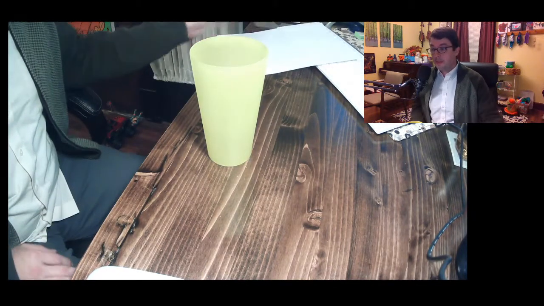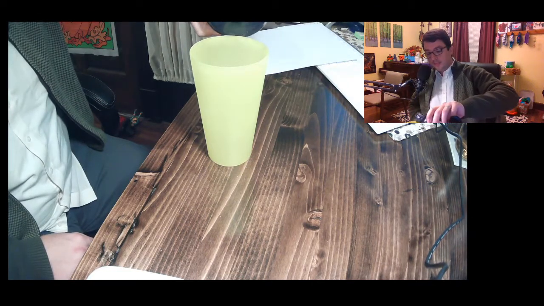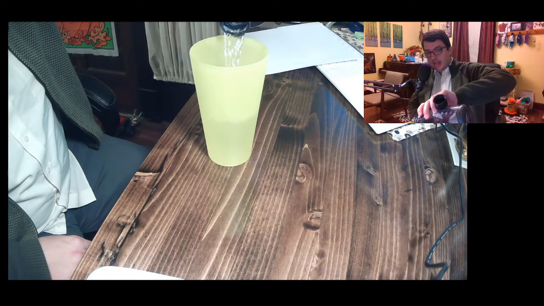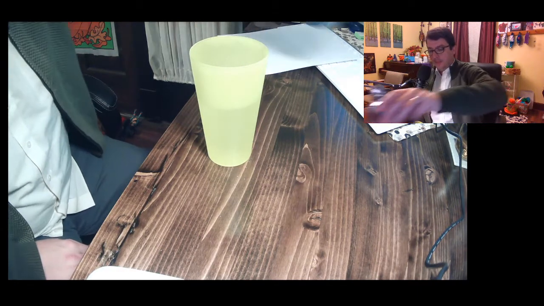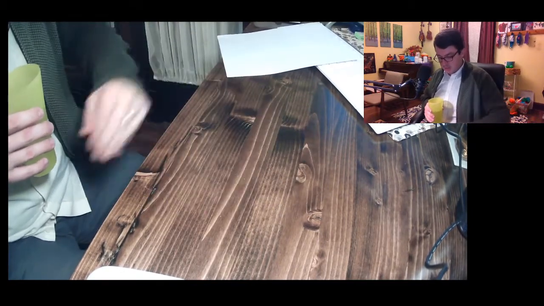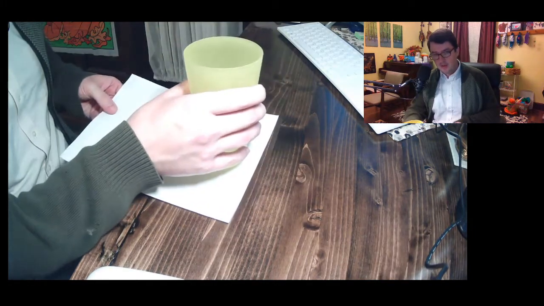Now, compare that to what's going to happen if I add some water to the cup. Adding water. Now, I do have to be careful to make sure that my table is nice and dry. We don't want my piece of paper to get wet. I probably wish I had a paper towel here. We want a nice dry surface for this. So here we have a cup that's now full of water.